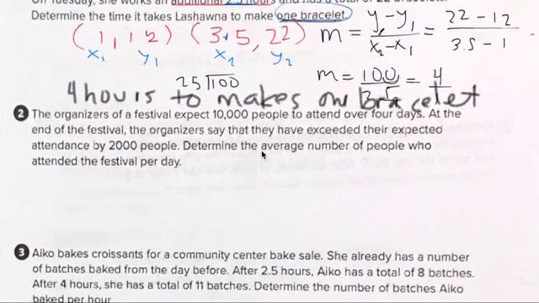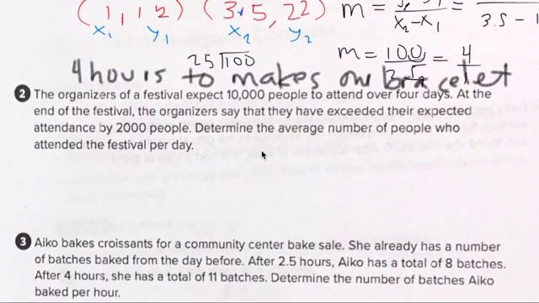Okay. The organizer of the festival expected 10,000 people to attend over 4 days. At the end of the festival, organizers say they had exceeded their expectation by 2,000 people. Determine the average number of people who attended the festival per day. So, they exceeded.